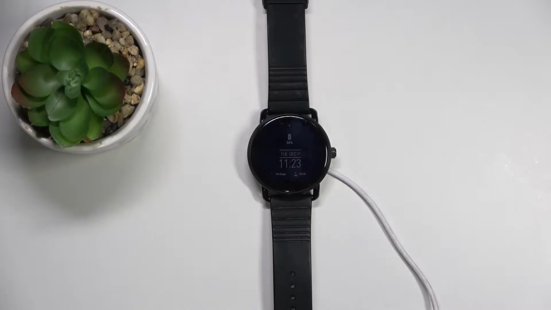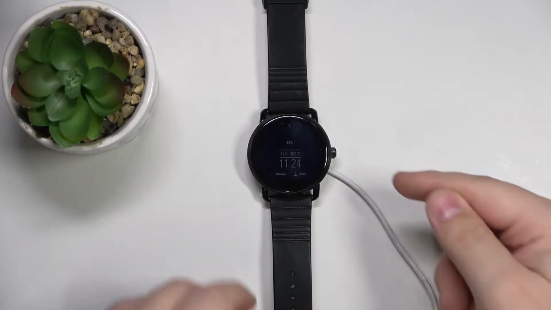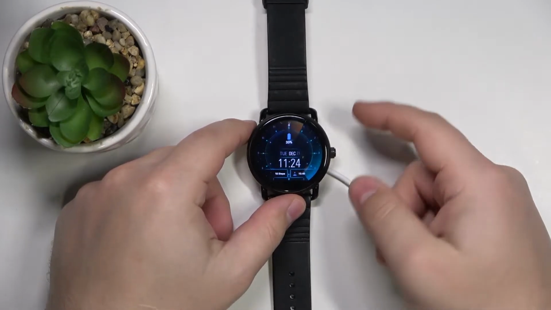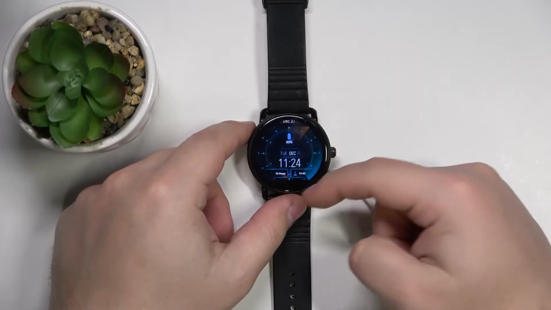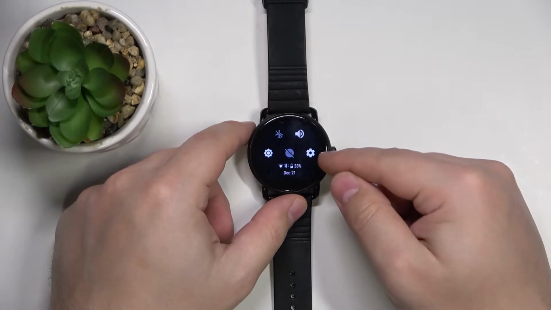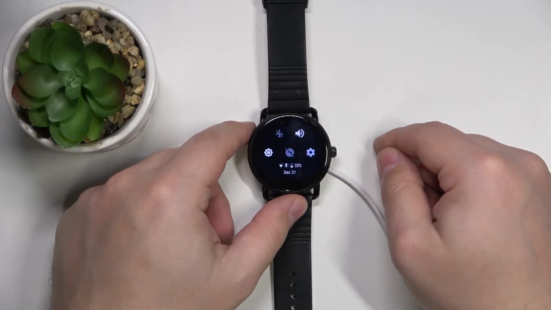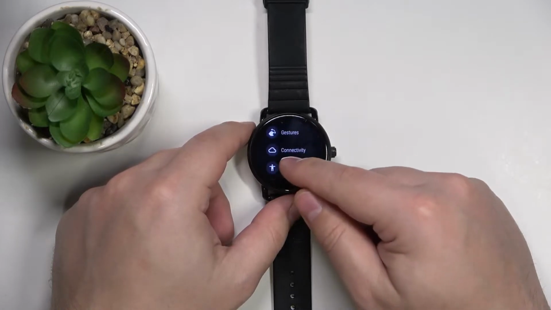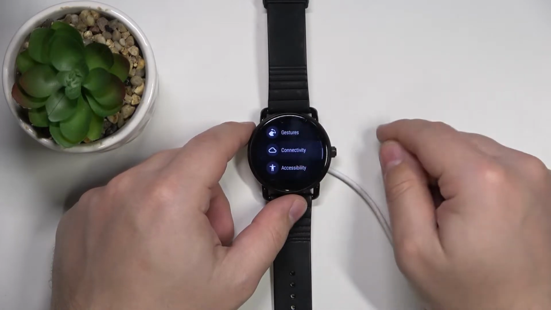Okay, so first let's wake up the screen on our watch. To do it, press the side button. Once you wake up the screen, swipe downwards from the top of the screen to open the quick panel and then tap on the settings icon. In settings, scroll down, find the option called connectivity and tap on it.